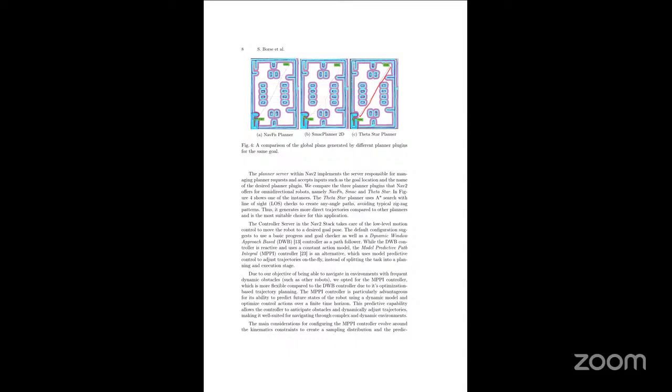For example, if the robot is moving and another robot is coming in front, the robot will think, if I move forward, a collision will happen, so take a sideways path and move. So, the difference between DWB and MPPI. DWB is reactive. It will check the existing situation only.